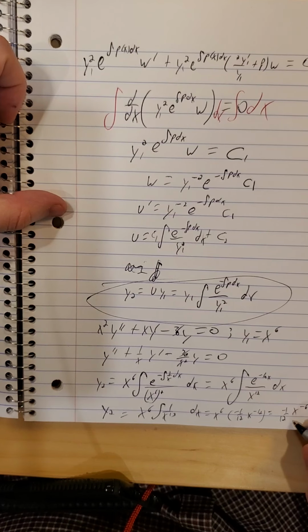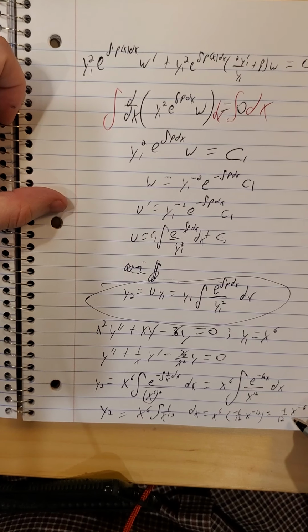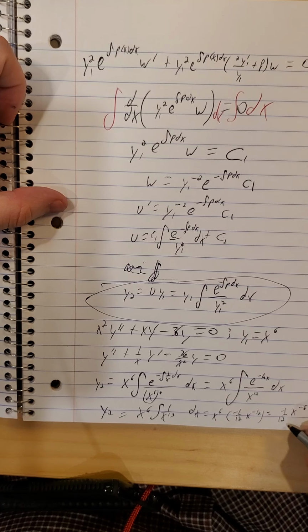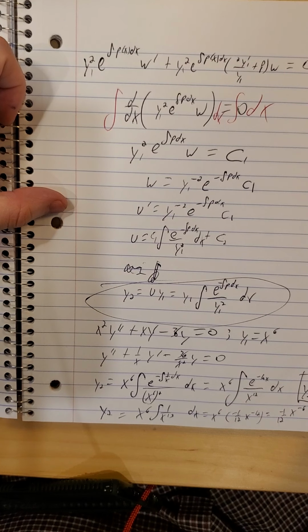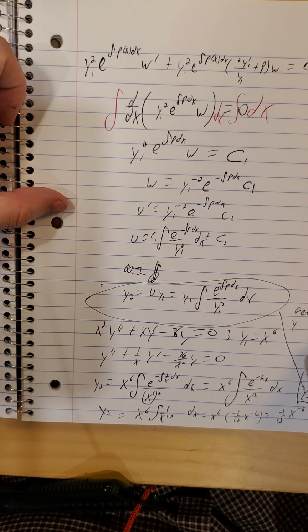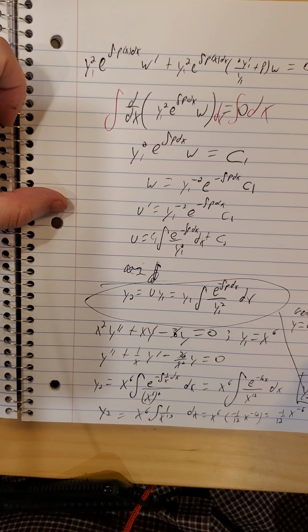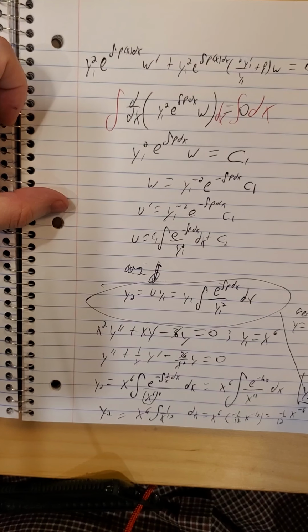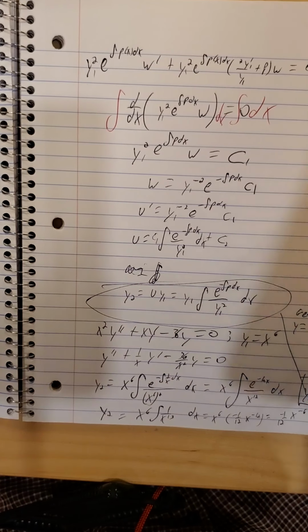Now for the general form, I just want an arbitrary c1 times x to the negative 6. So we'll drop this negative 1/12 and y sub 2, then we're just going to call it x to the negative 6, so that if they ask for a general form, y would be c sub 1 x to the 6 plus c sub 2 x to the negative 6. So both of our solutions we can combine together.